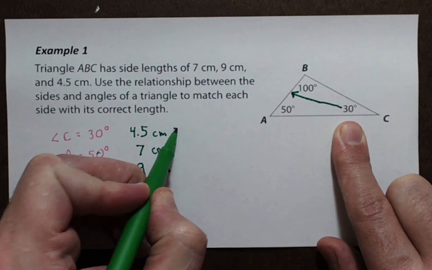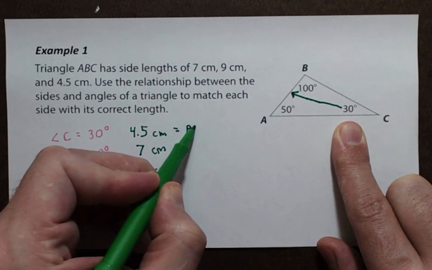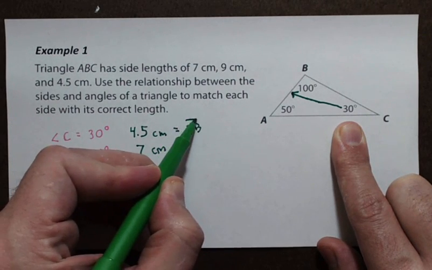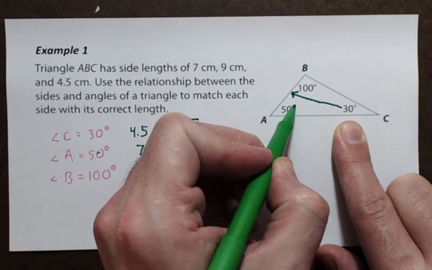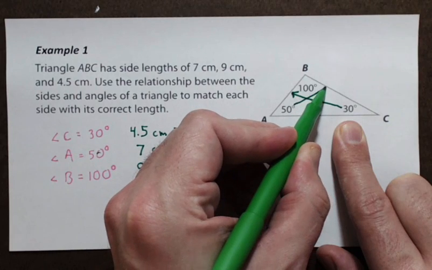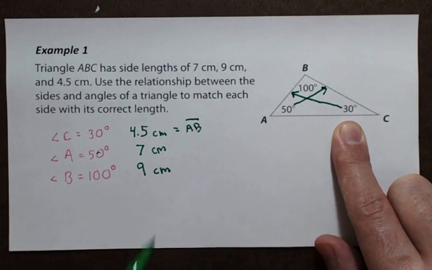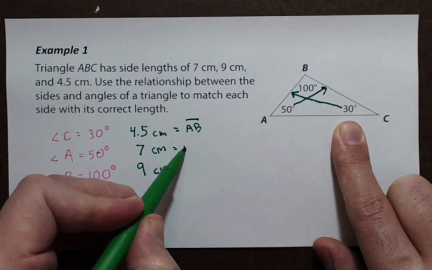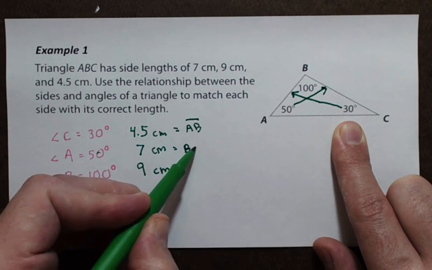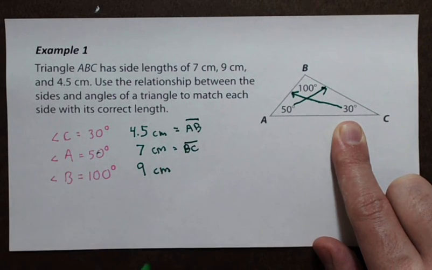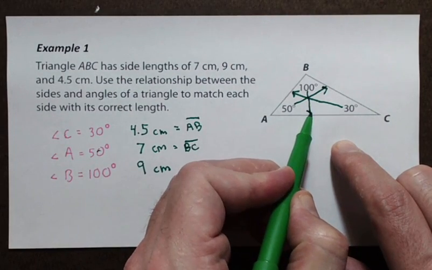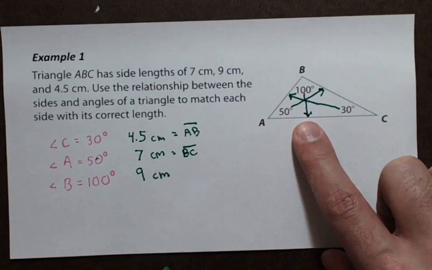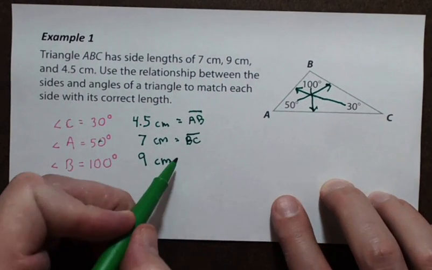So this is actually line AB. Okay, the 50 degree, I go from here, I go across the opposite side, and that's line BC. And then finally the 100-degree line goes straight across the opposite side, which is line AC.